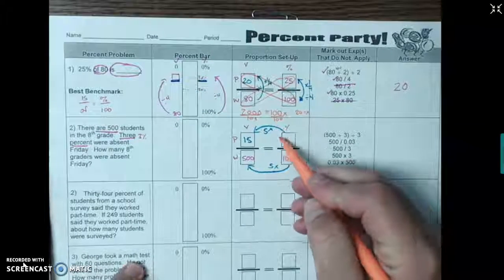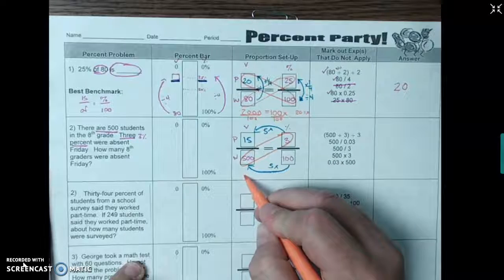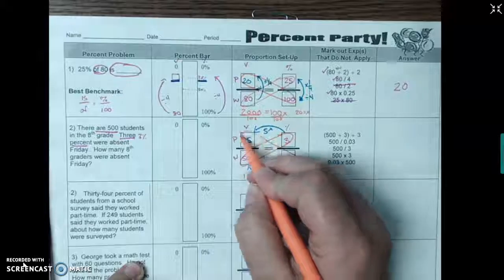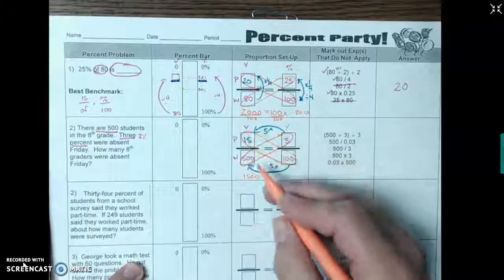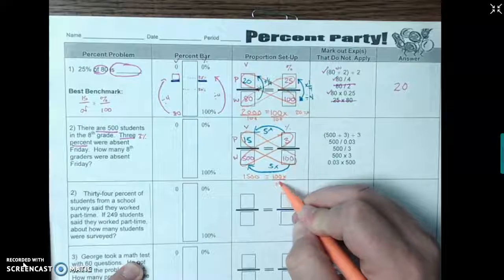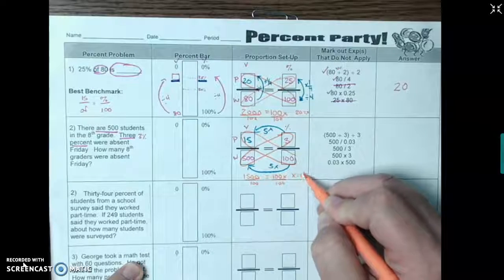I could also do the cross multiply, which is going to be 500 times 3, which is 1500, equals... And remember, the blue was unknown, so it would have been 100 times x. Then I'm going to divide both sides by 100, which gives me x equals 15.